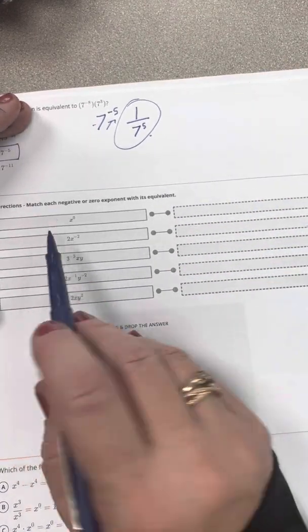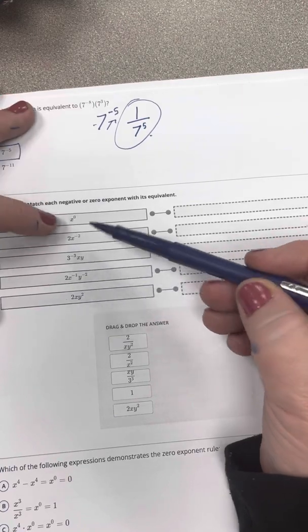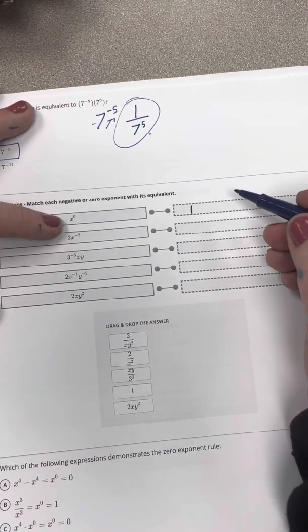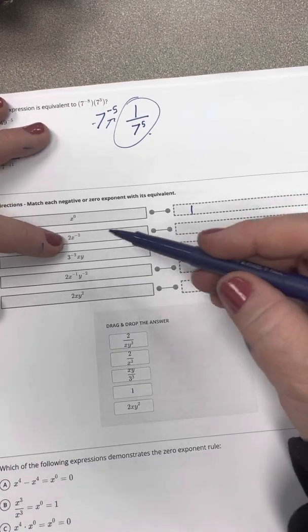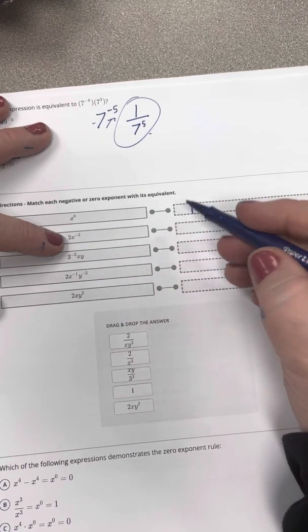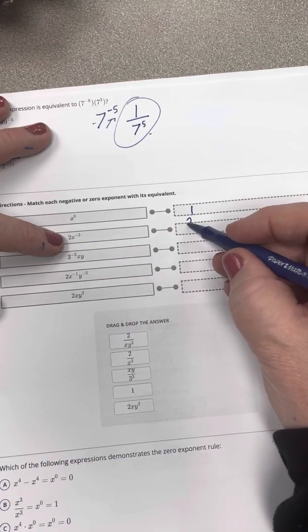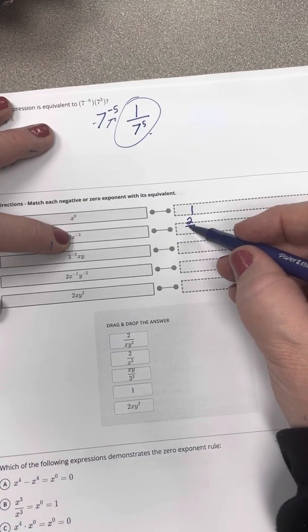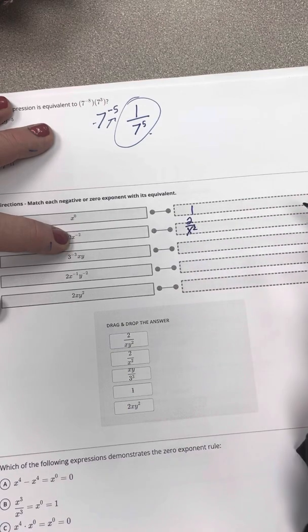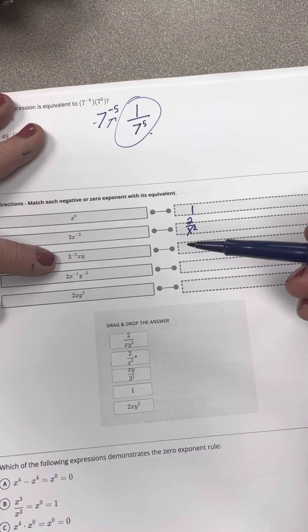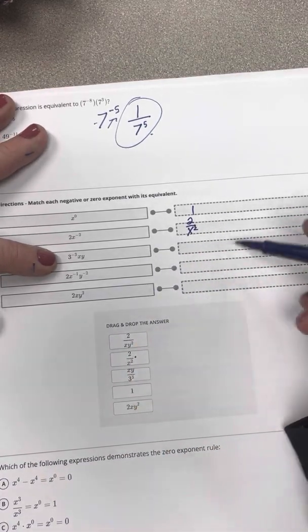Excuse me. All right, now this is where you have to know the rules. So if I have a base to the 0, that's going to be 1. If I have 2x to the negative 2, that's going to be 2 over x to the 2nd, because the only thing with the negative power is the x. So I put 2 on top and x to the 2nd on bottom. Right there. All right, now all you're doing on the thing is dragging and dropping.